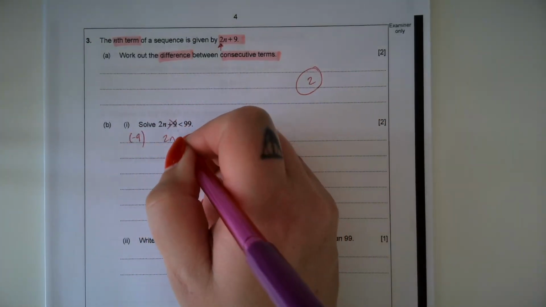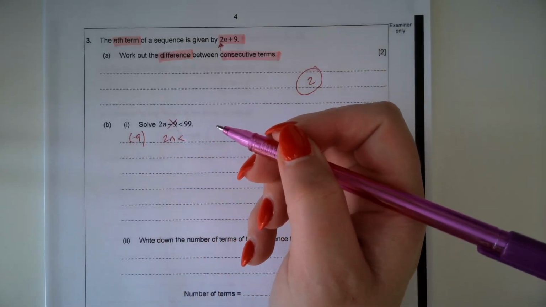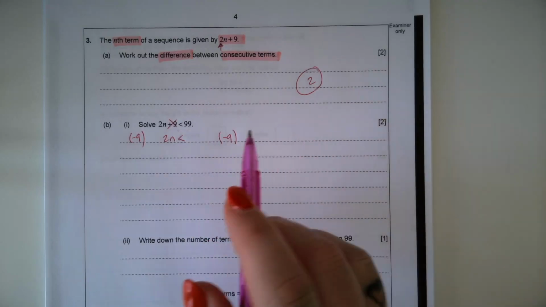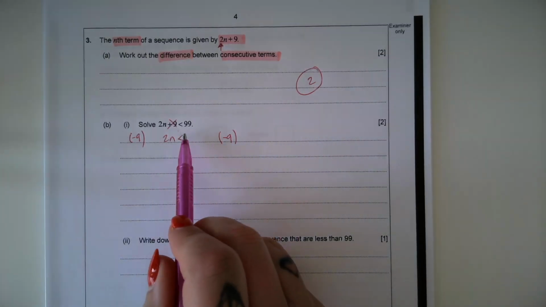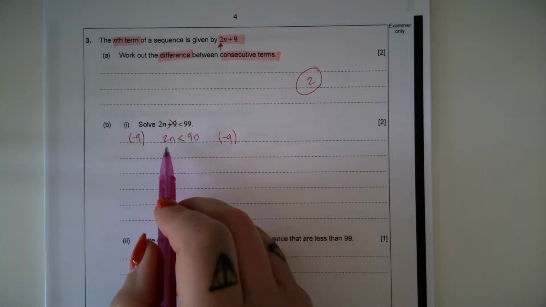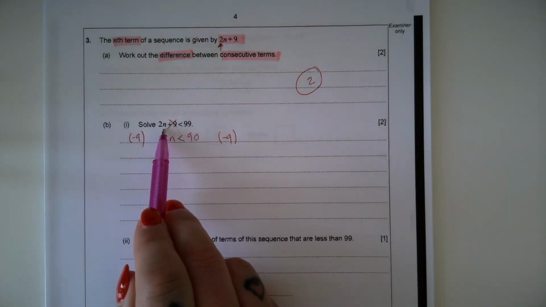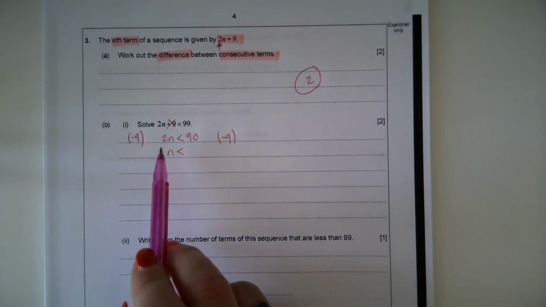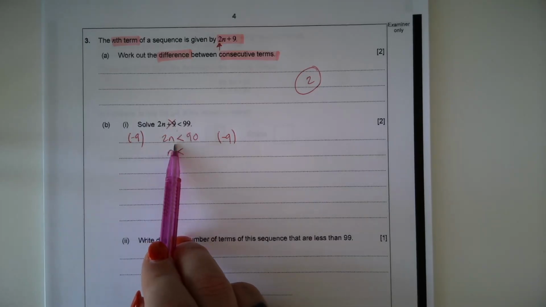I'm just left with 2n. I need to keep my less than symbol. And then when I subtract 9 from the right-hand side, making sure I balance the equation, 99 subtract 9 is 90. Now remember, when I'm solving, I'm aiming to isolate that variable. So I'm aiming to isolate n. So I want this to be n is less than something. So I need to eliminate the 2 that's in front of the n.